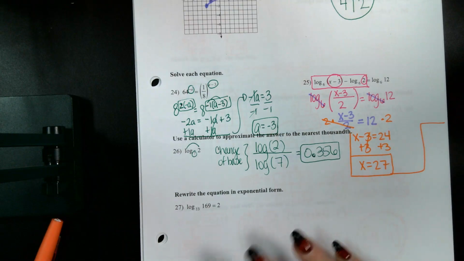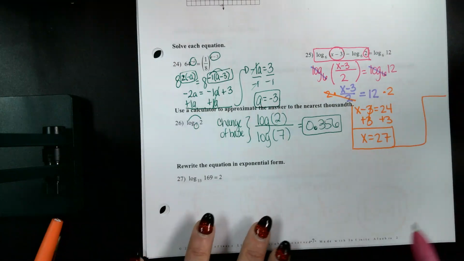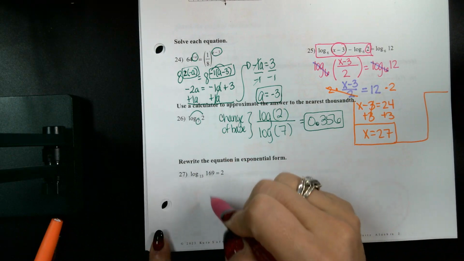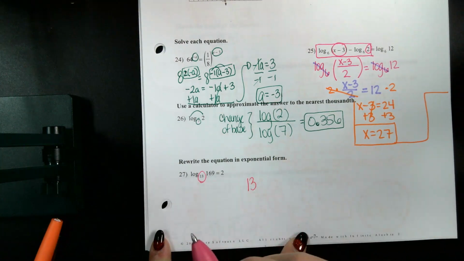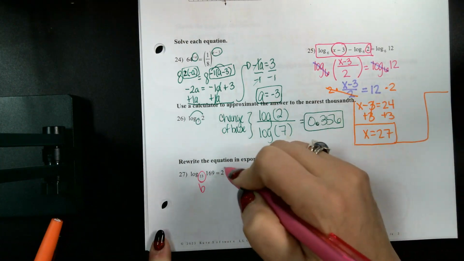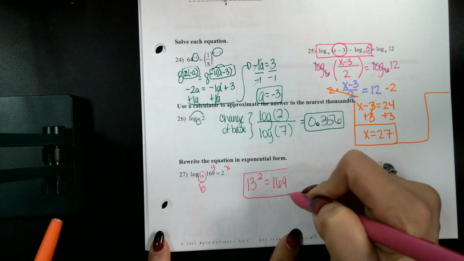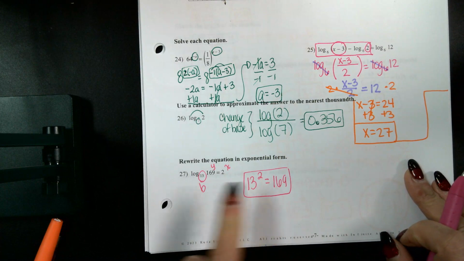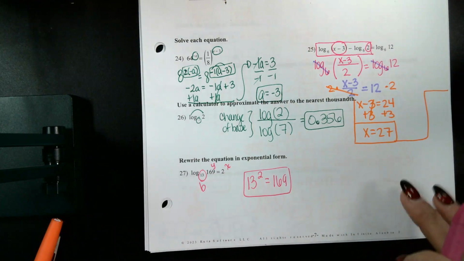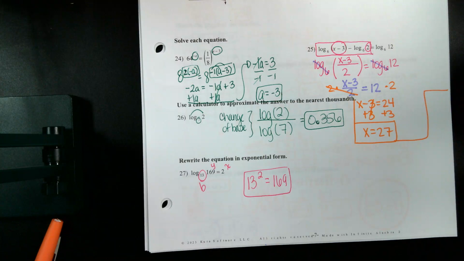And number 27 is even easier because they just want you to go from log form to exponential. So all you have to do is tell me which number represents my base. 13's the base, the exponent is 2, and then the y value is the 169. So you go from log form to exponential. So the base to the exponent equals this. And then when you're ready, turn it over.